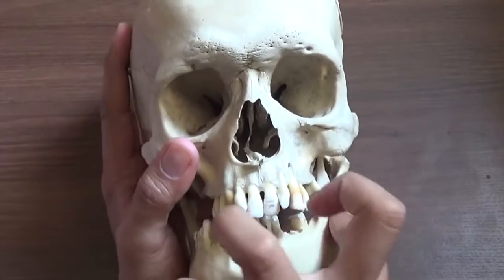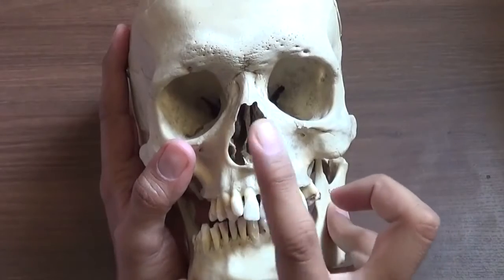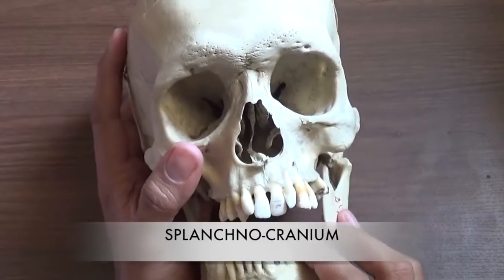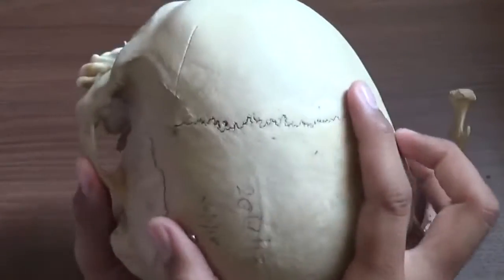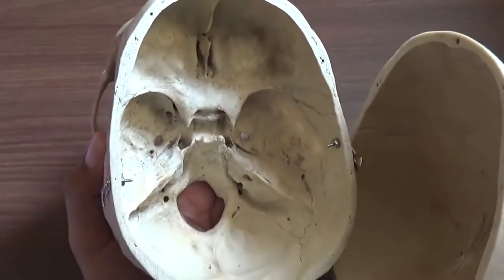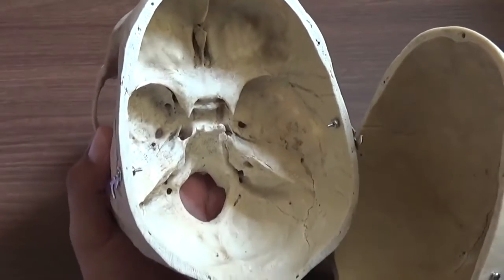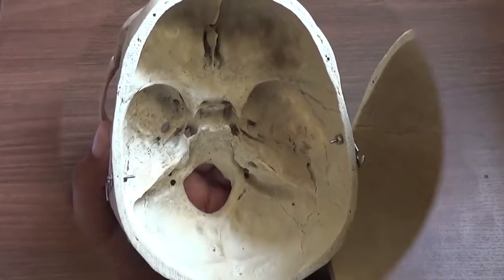So these bones you see belong to the facial skeleton or splanchnocranium, right? And the second category is the bones which contribute in formation of the interior of the skull, right, and they are also termed as neurocranium, or they are also forming the brain box.